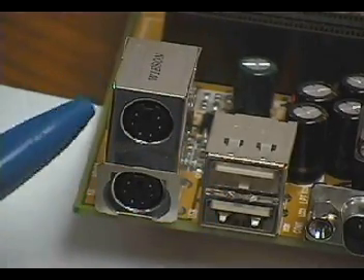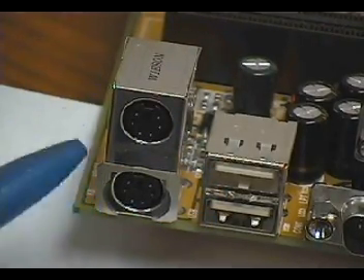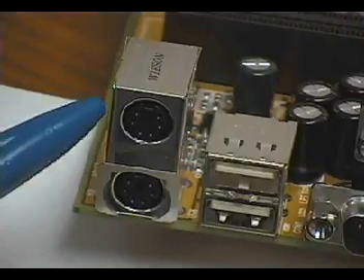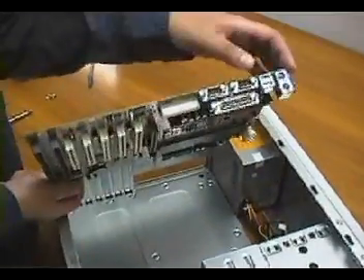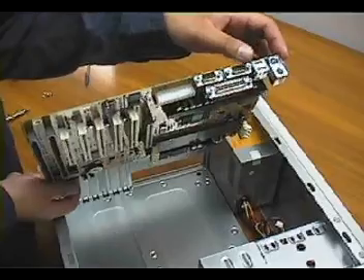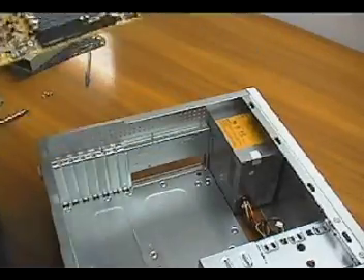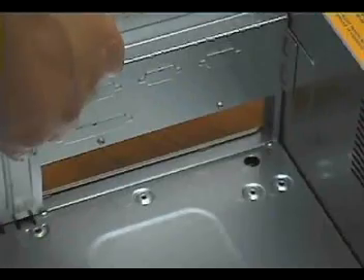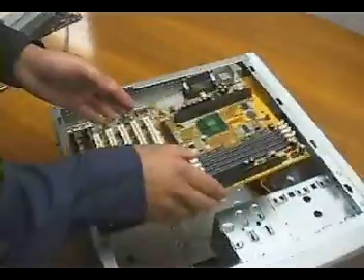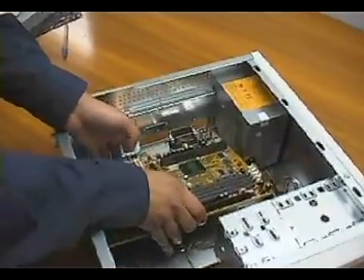And these are the PS2 connectors. This is where we will plug in our mouse and keyboard. Now I will install the motherboard into the case. I will first line up the board with its ports to the ports frame of the case, like this.